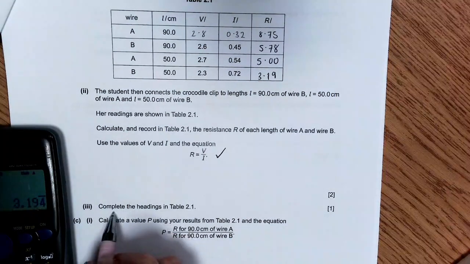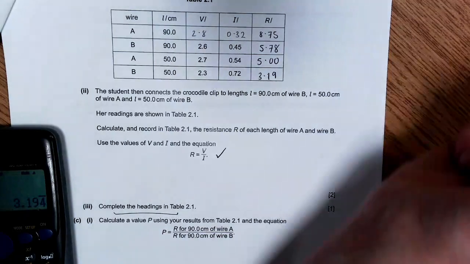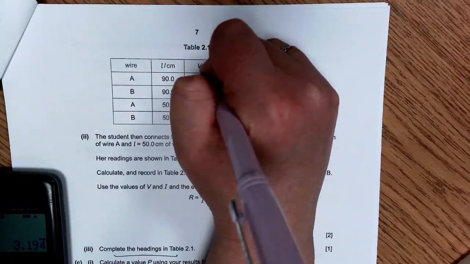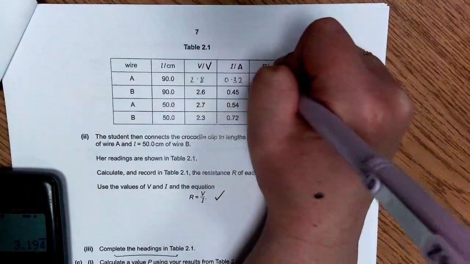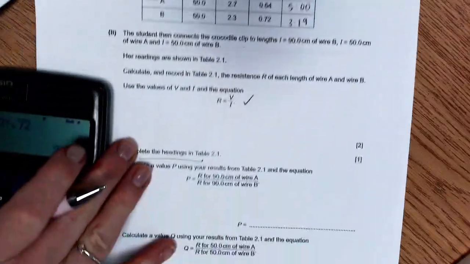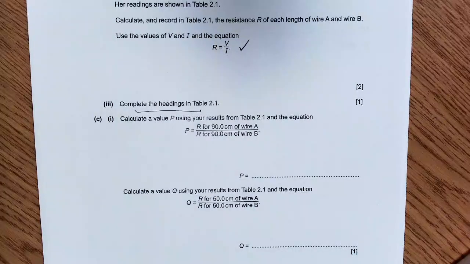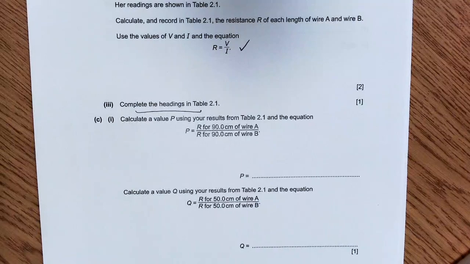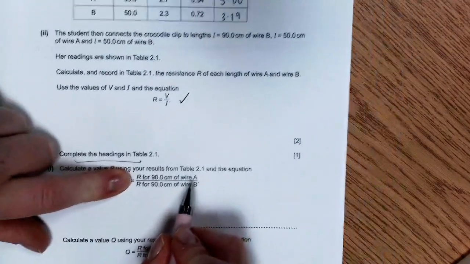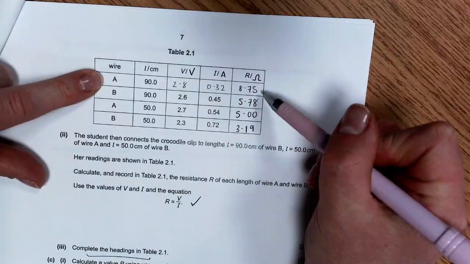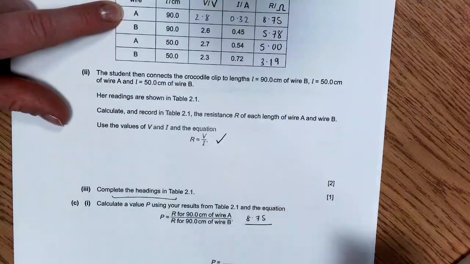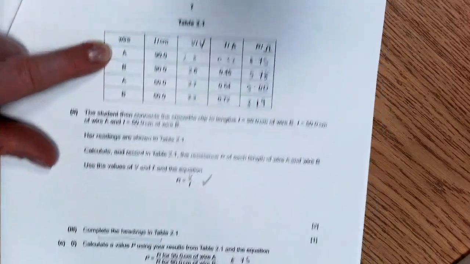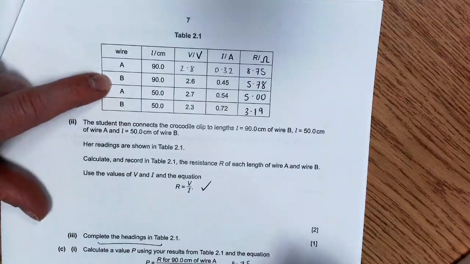Don't miss that it says complete the headings in the table. So we'll go up here, volts for voltage, amps for current, ohms for resistance. An easy 1 mark. Then it says calculate a value P using your results for R when it's wire A at 90 centimetres, so that's 8.75, divided by R for 90 of wire B, so that's this one, so that's 5.78.